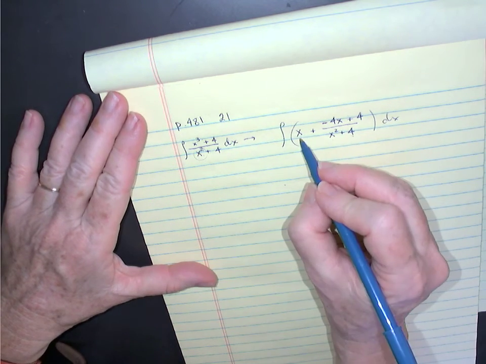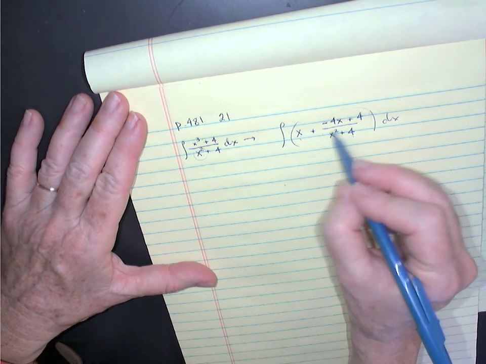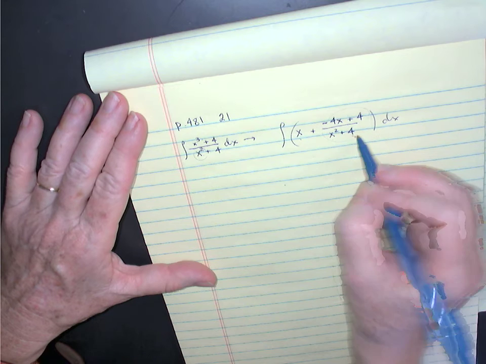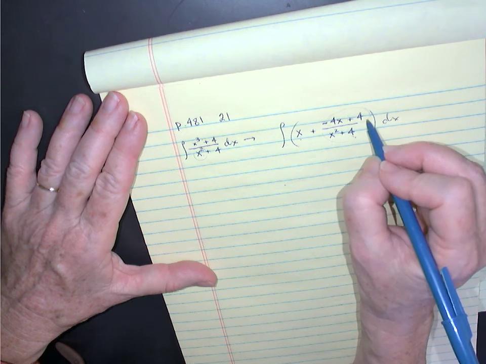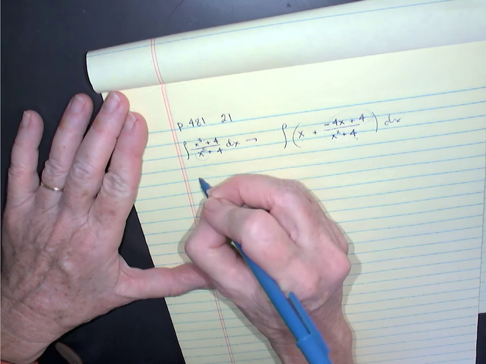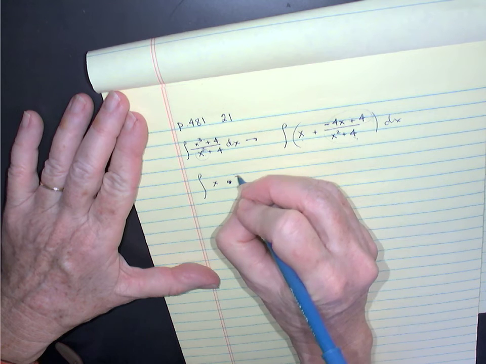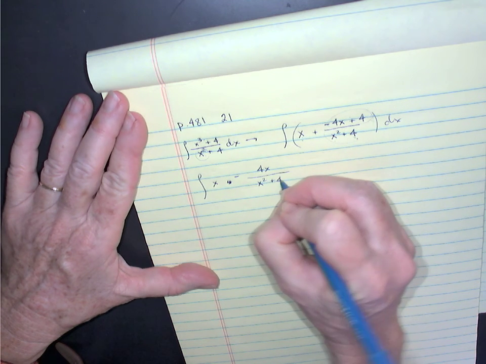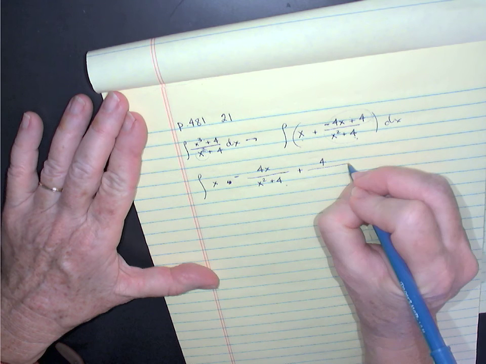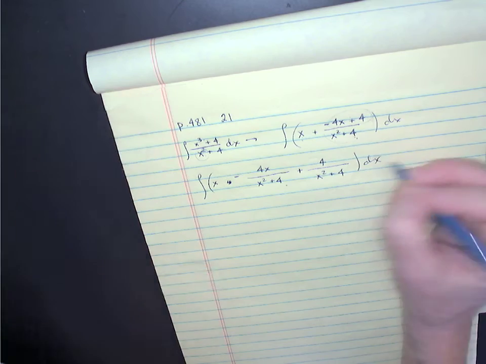I can handle the antiderivative of x. This is going to be a little bit of a problem because I'm going to need to use u substitution, and there's no way I'm going to get this. So the trick is I'm going to split this up. So I'm going to have the antiderivative of x minus 4x over x squared plus 4 over x squared plus 4. And I'm going to handle them a little bit separately.